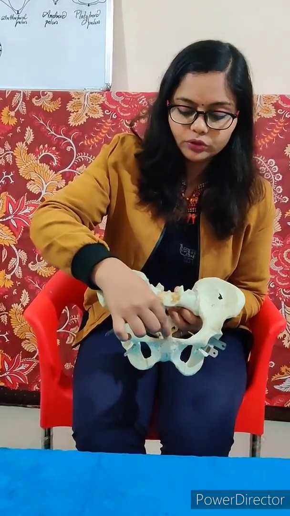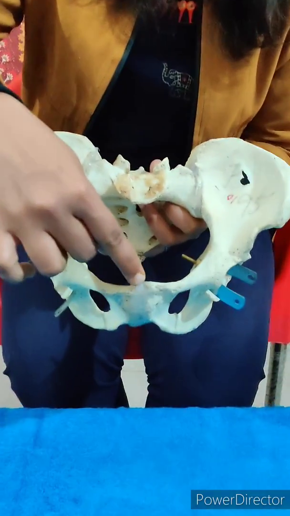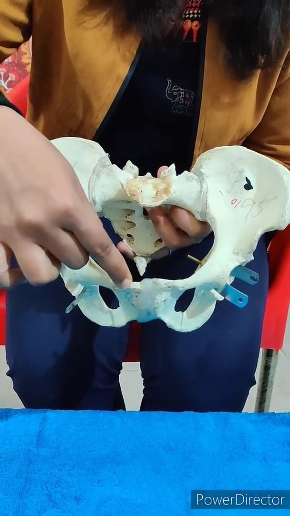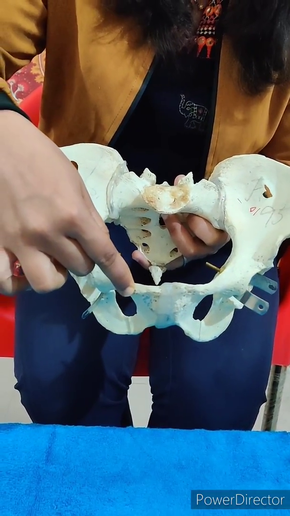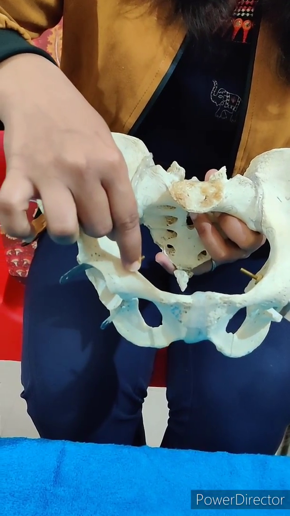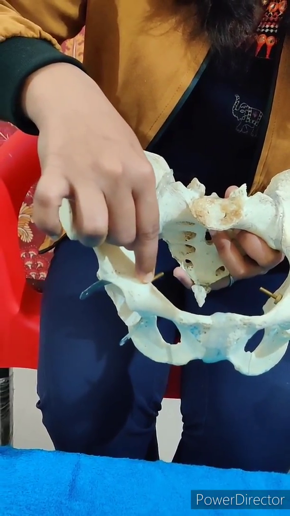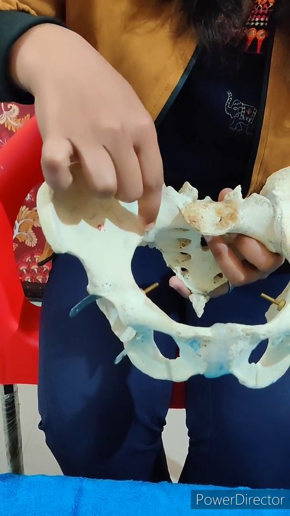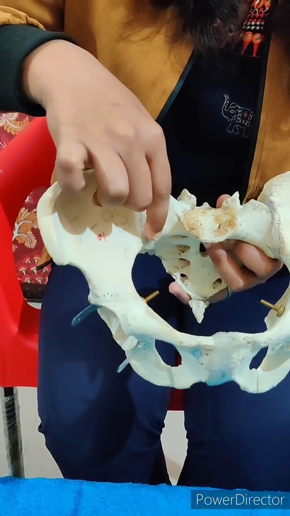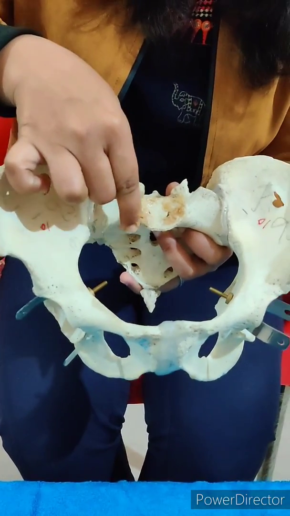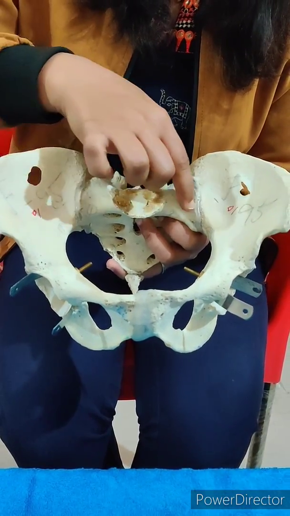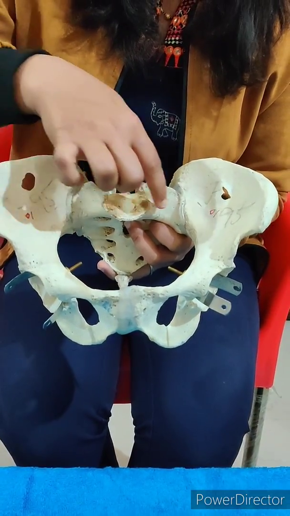The borders from anterior to posterior: the upper border of the inner surface of the pubic symphysis, pubic crest, pubic tubercle, pectineal line, iliopubic eminence, iliopectineal line, sacroiliac articulation, inner surface of the ala of the sacrum, and inner surface of the sacral promontory. This is the border of the inlet.